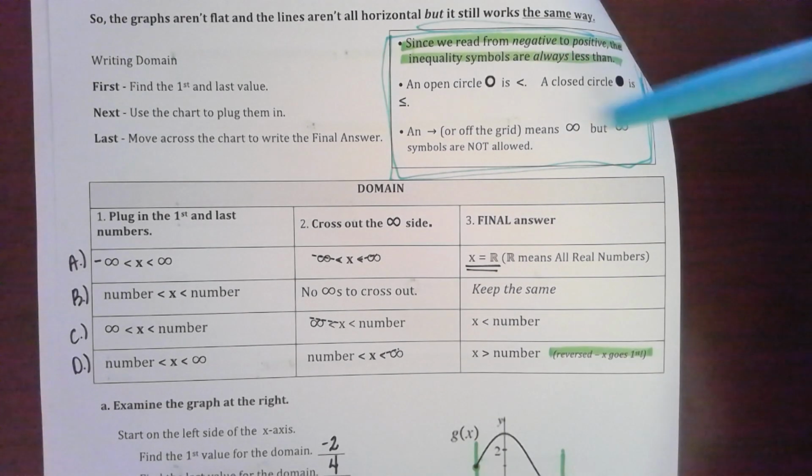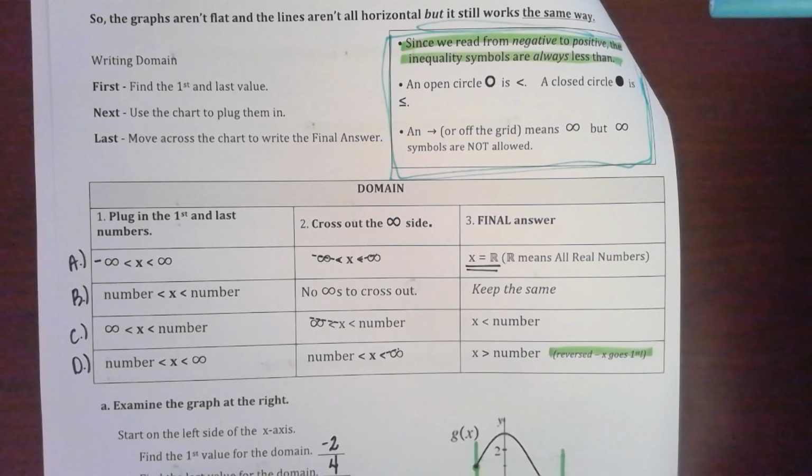I don't agree with that last statement, because we can write infinity symbols, you just have to know the correct notation. That's going to come on Wednesday and Thursday's lesson, and also when we start talking about these type of functions more in depth in Unit 4.